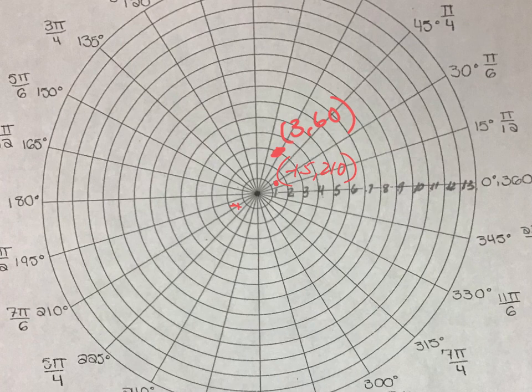Positive 1.5, 210 would be over here where I made my first mark. And now because it's a negative, you have to cross the bridge. So wherever you end up, you cross the bridge. If you end up in the first quadrant, you end up in the third one. If you end up in the second, you end up in the fourth. Okay? But you have to cross the bridge with a negative R.